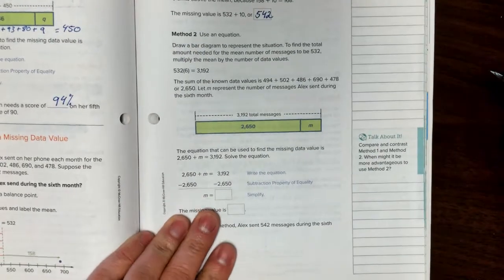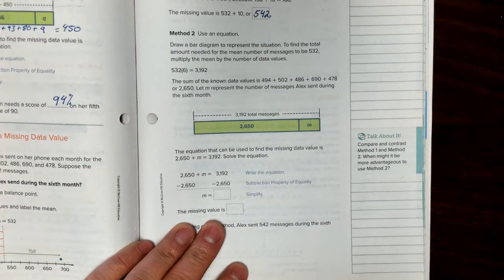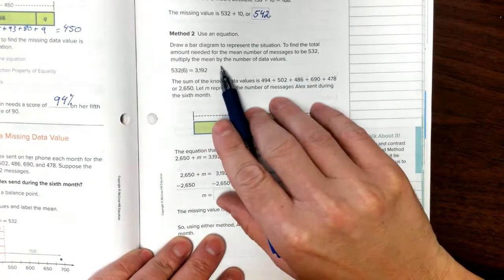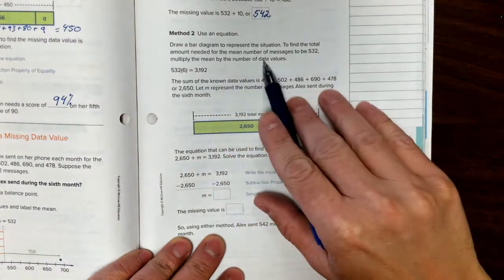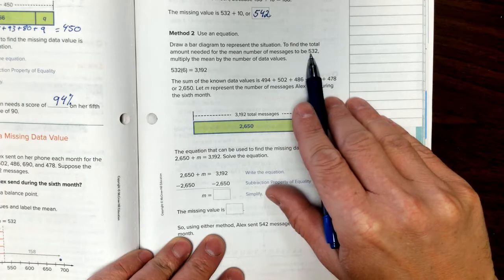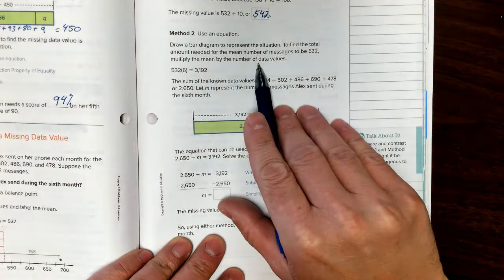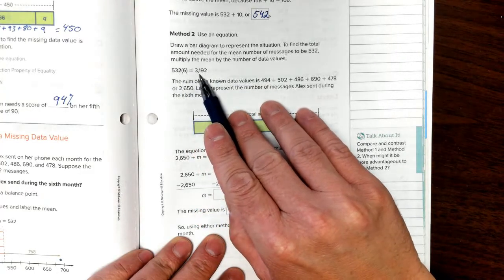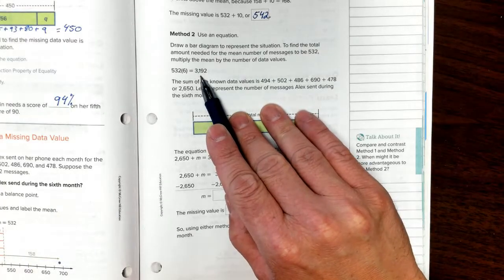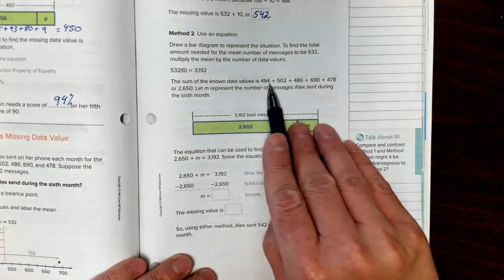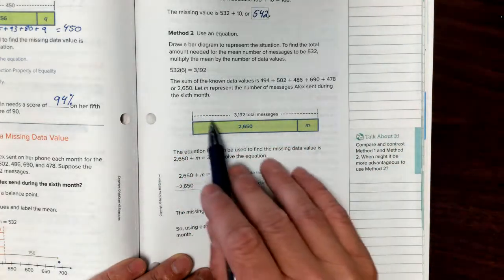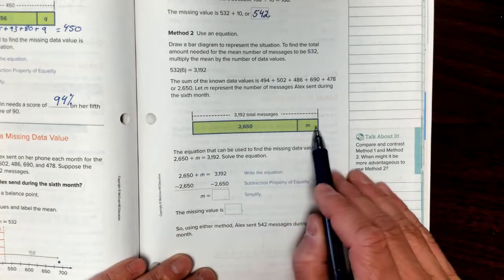Now if you use the equation method for this one, the equation method works well when you have smaller or bigger numbers and you don't have space to plot everything out. So to find the total amount needed for the mean number of messages to be 532, we multiply the mean by the number of data values. We should have 6 data values, so 532 times 6 is 3,192. And then the sum of the known data values, when we add all of those up, is 2,650. So this is our known, this is what we don't know.